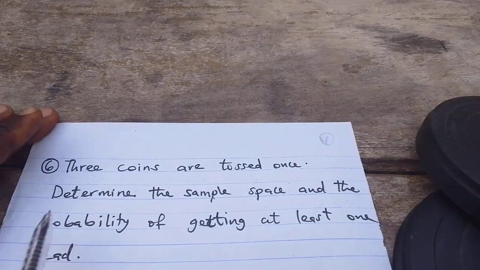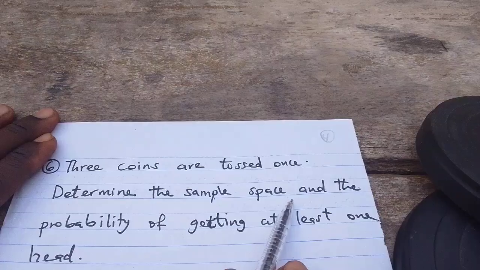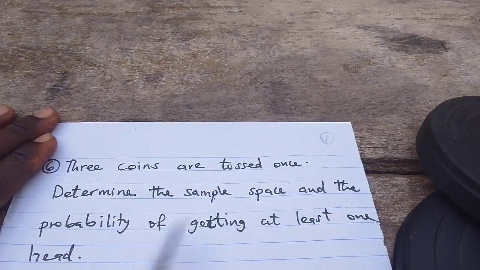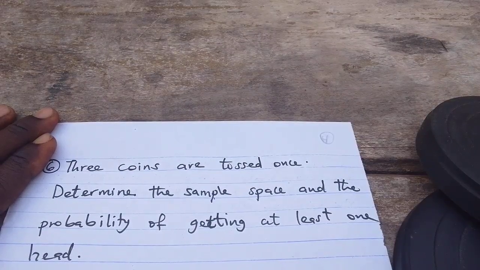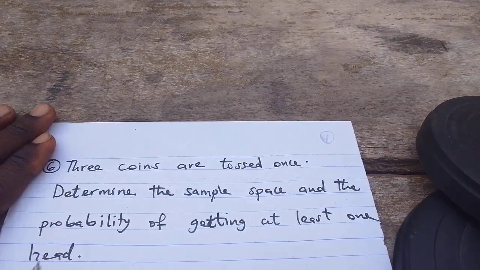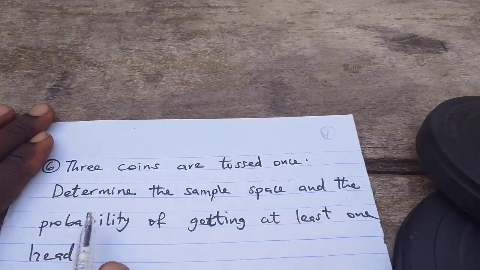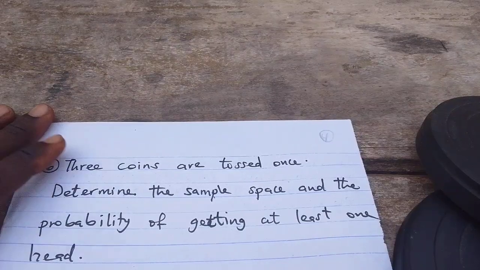Example 6. 3 coins are tossed once. Determine the sample space and the probability of getting at least 1 head. The result of throwing a coin 3 times is the same thing as throwing 3 coins once. If you throw a coin 3 times, it's the same thing as throwing 3 coins once. So 3 coins are tossed once.